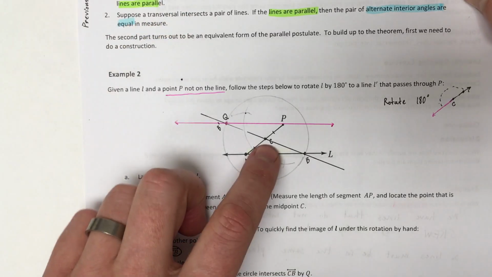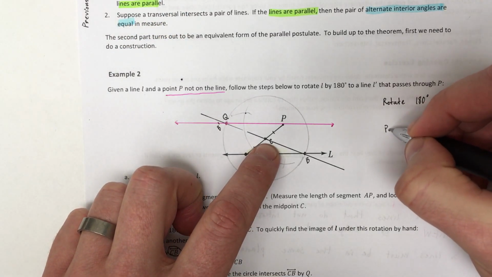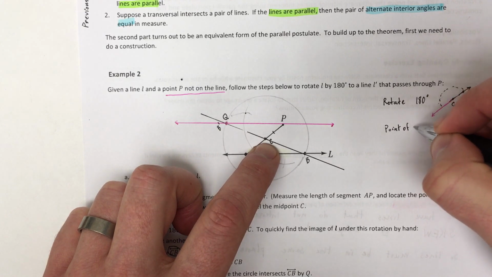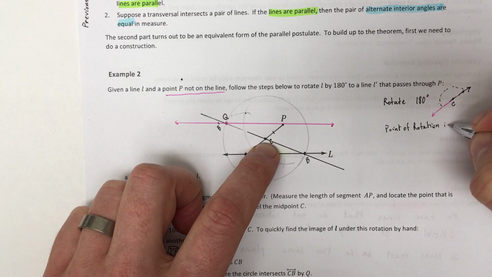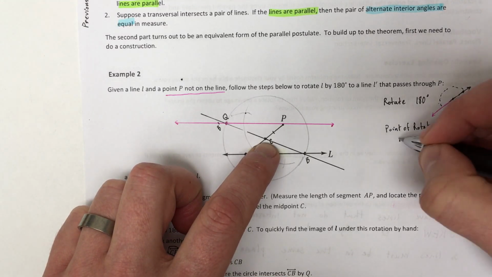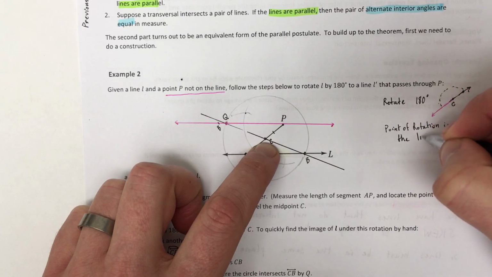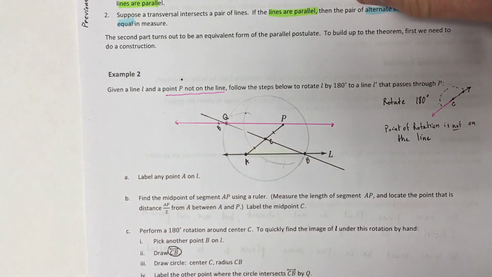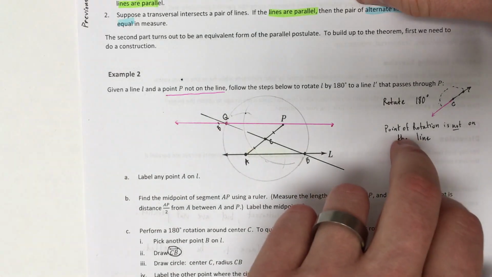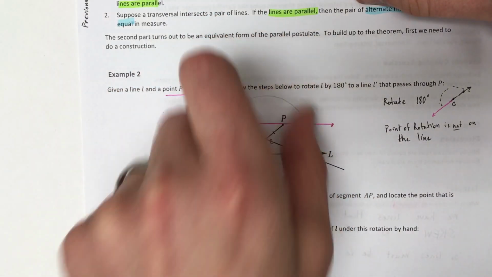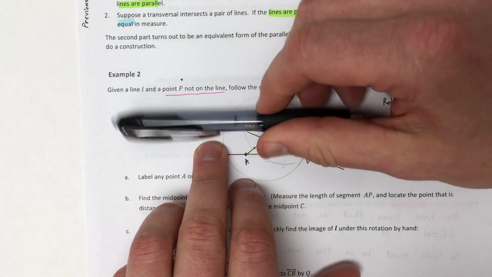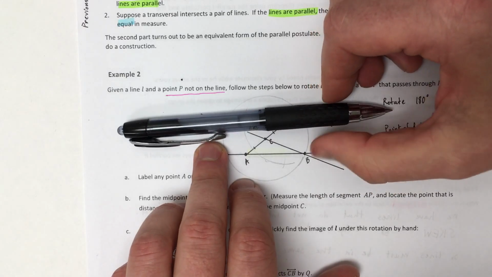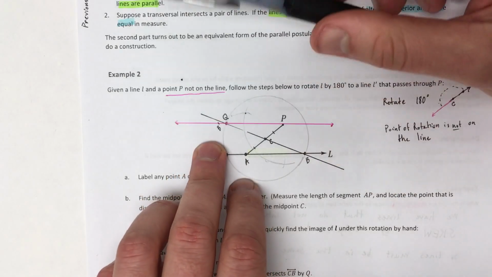The other thing to recognize is if the point of rotation is not on my line, okay, lines preserve lines, and so when I rotate it around 180 degrees, you can see how this maintained its line, and I ended up with a parallel line here, and we're going to prove that in a second.